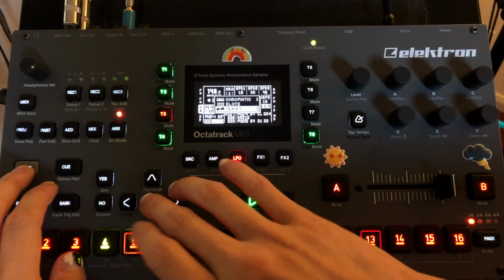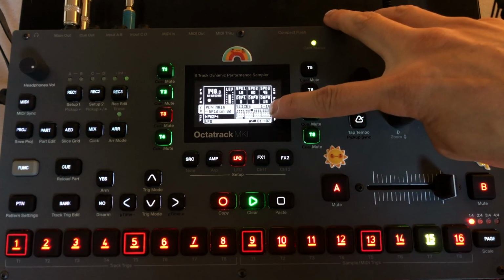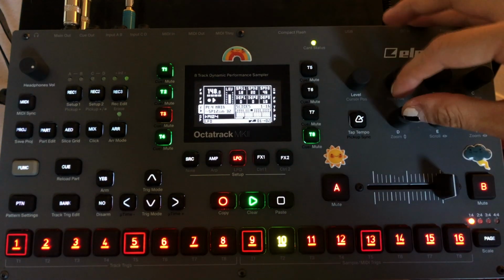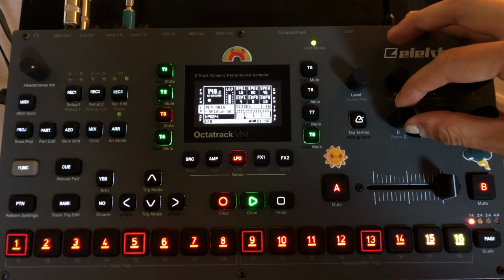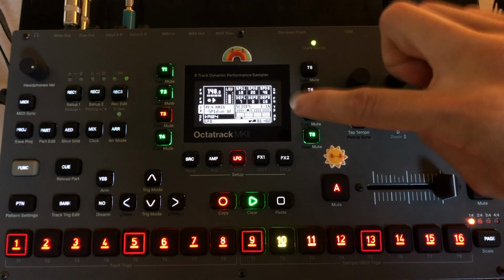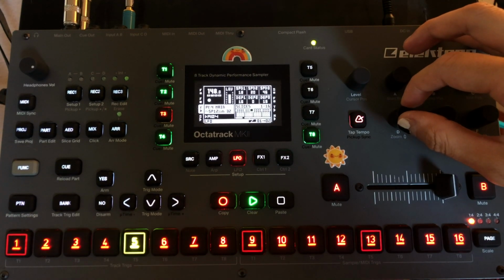I'm just going to do a couple other things to demonstrate this. So notice that this is set to slice 8. If I increase the depth, then I start to see it choosing based on the position of the LFO. And I can increase the depth to get more options.